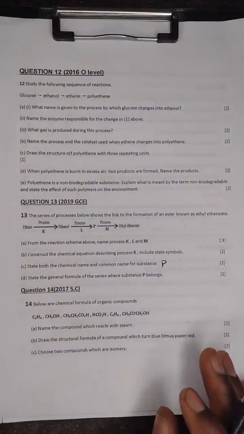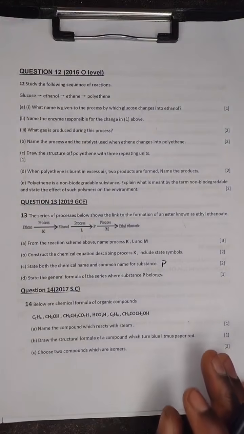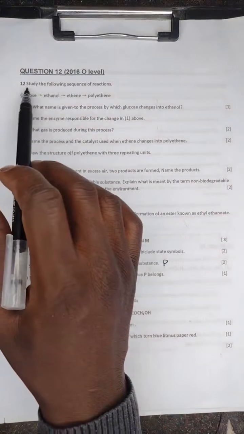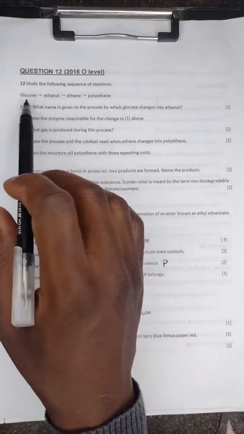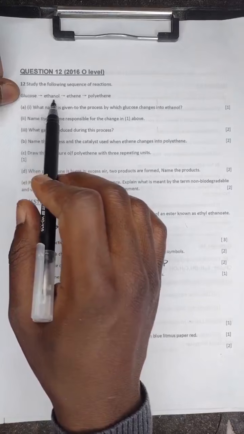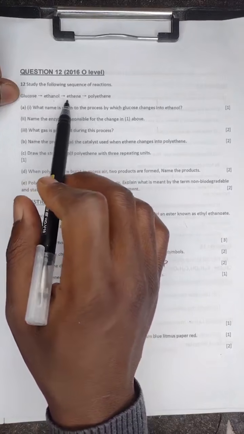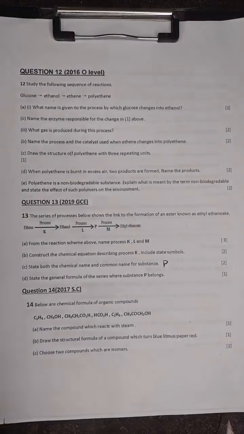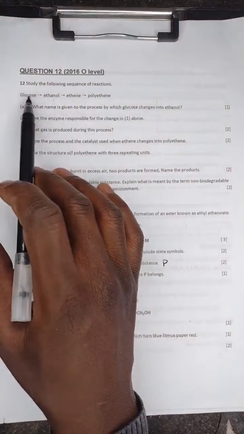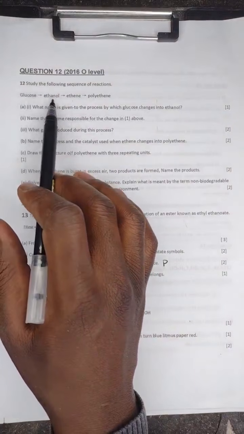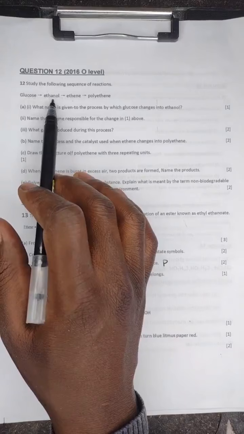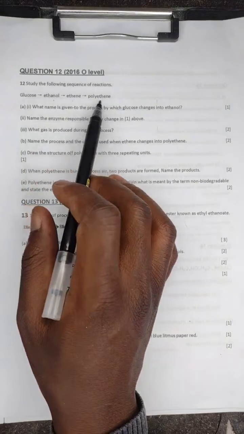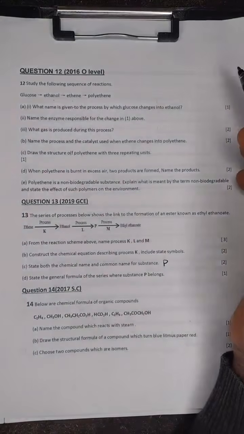So let us look at question 12. Study the following sequence of reactions. So glucose is converted to ethanol, and ethanol is converted to ethene, and now ethene is converted to polyethylene. So what we've discussed is that glucose can be converted to ethanol. What process is that? And when ethanol converts to ethene, what process? When ethene converts to polyethylene, what process? So these processes, you should know them.